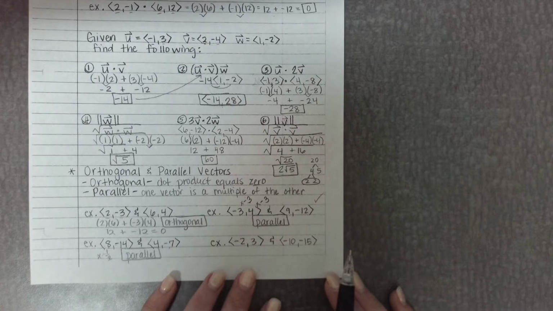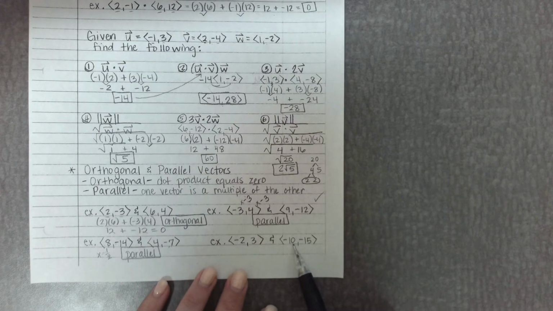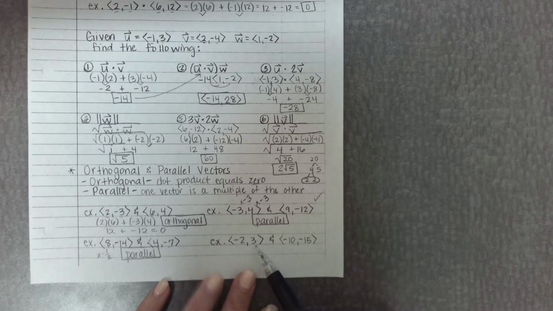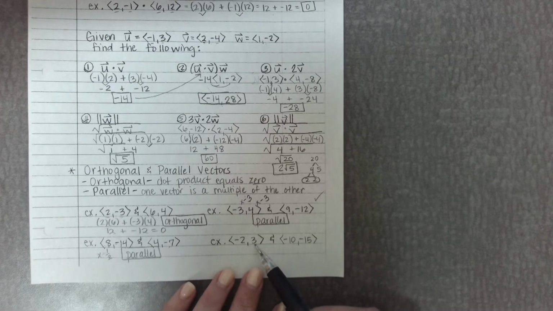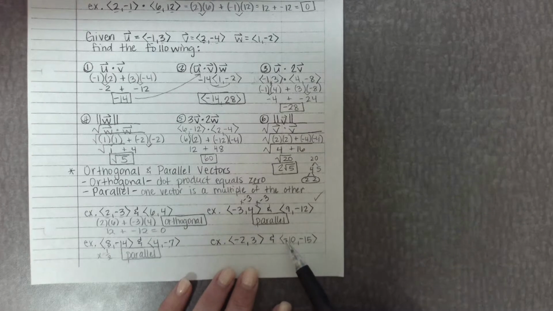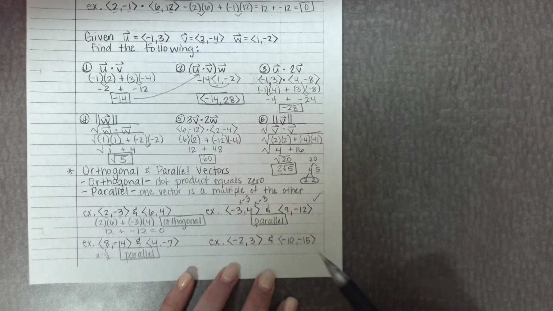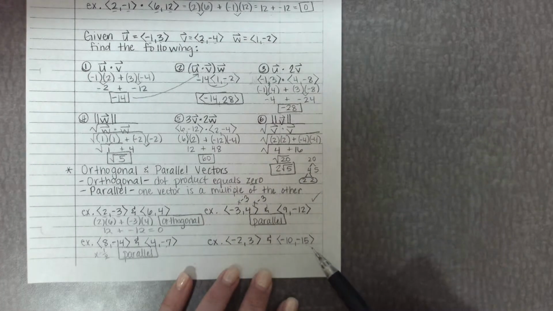Okay, and the last one. If I look at these from -2 to -10, I could multiply by 5. What about 3? Could I multiply 3 by 5 and get to -15? Almost, but not quite. My signs don't quite match up because here I'm going from a negative to a negative, but with a 3 I'm going from a positive to a negative. So it's very, very close to being parallel, but not quite because the signs don't match. So it is not parallel.